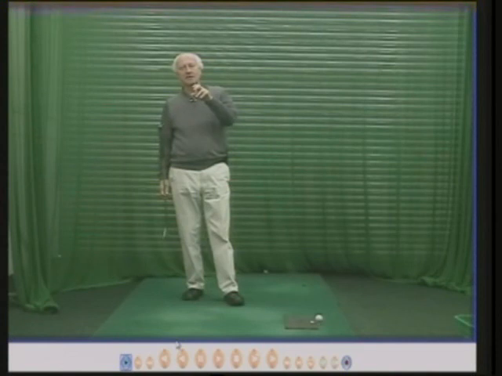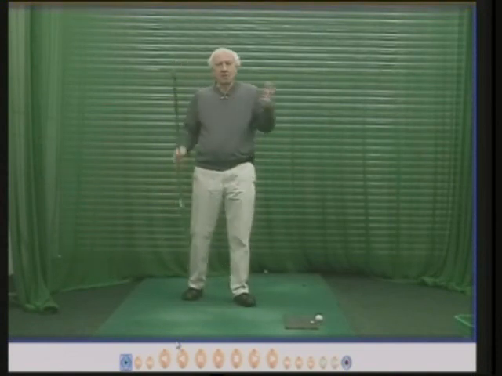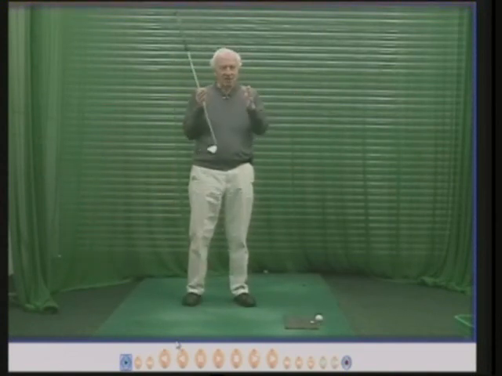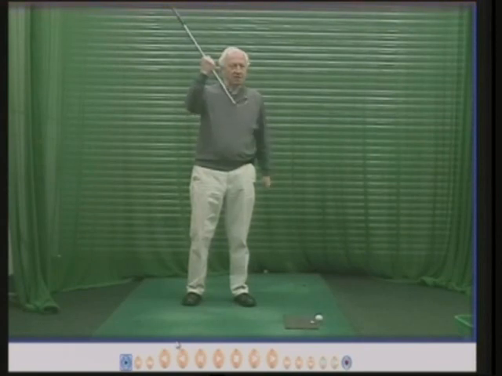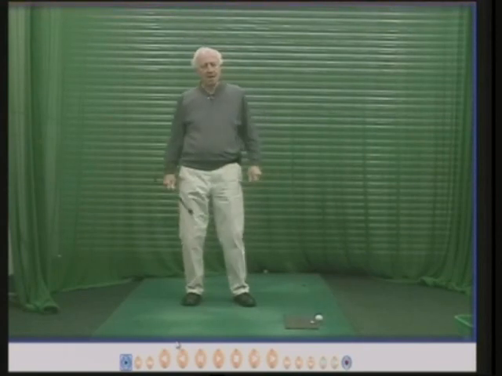And if your swing does change, and if you have lessons with me or anyone else and your swing has changed, get the lie angles changed again. Very, very important. I hope this helps.